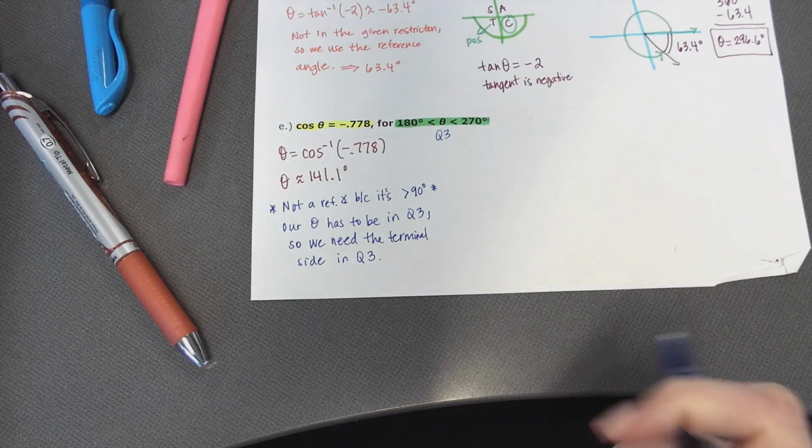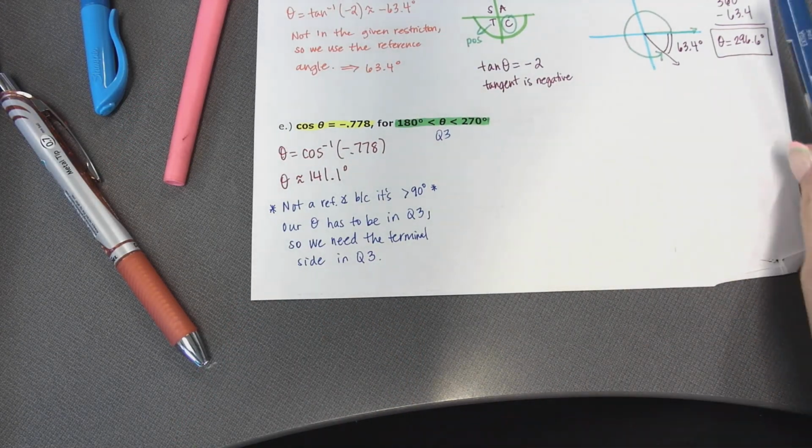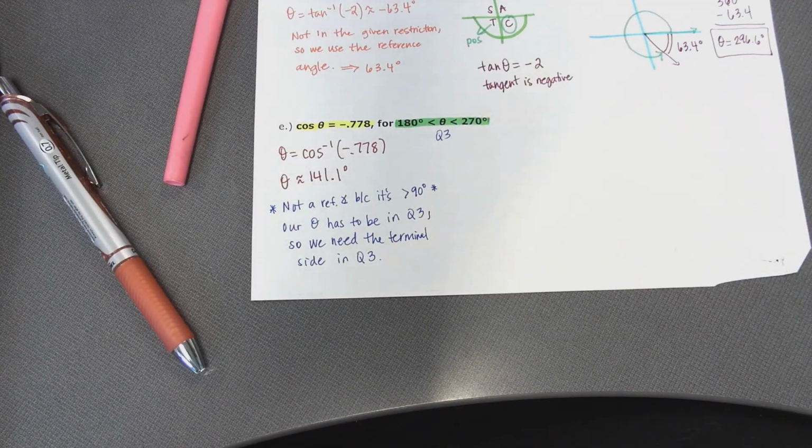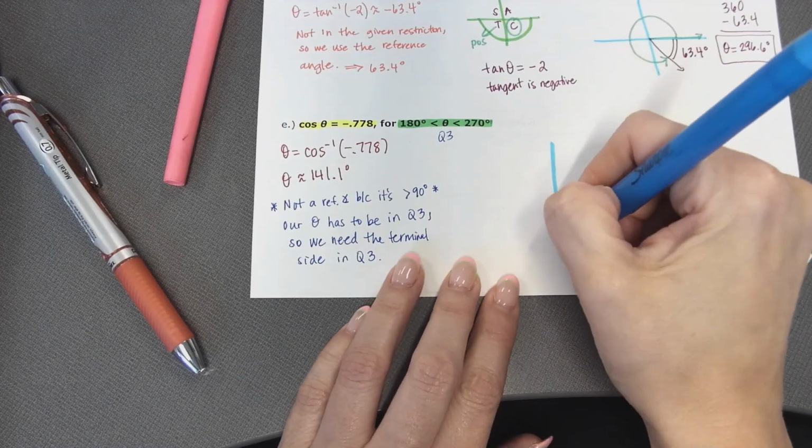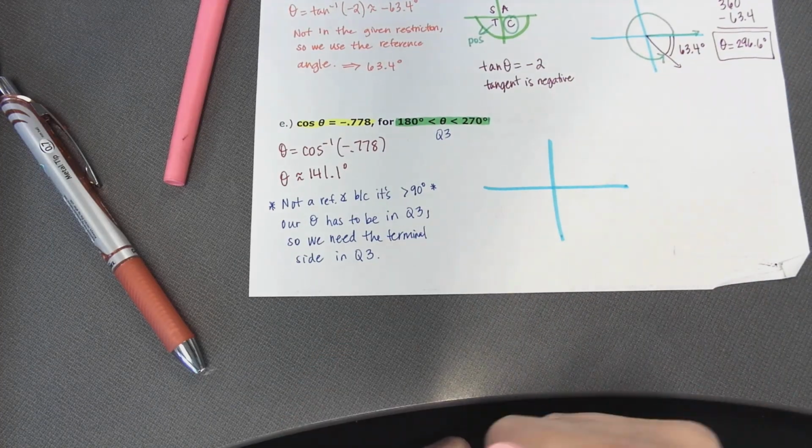So this is just going to affect the way that we're going to draw it. Okay, so it's not a reference angle because 141.1, that's greater than 90. But we do know that our theta has to be in quadrant 3. So we need the terminal side of our reference angle to end up in quadrant 3.